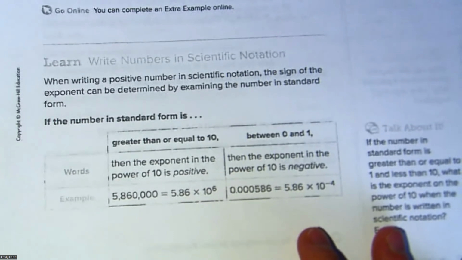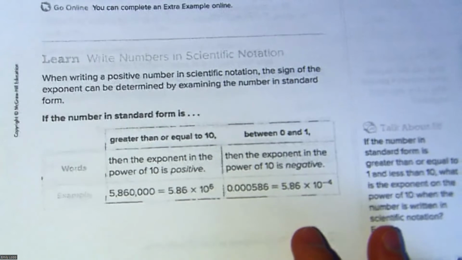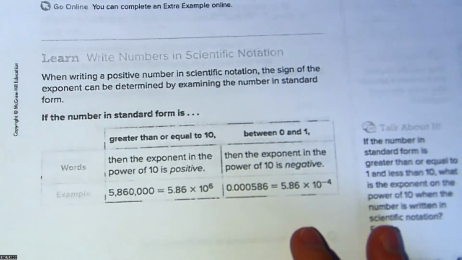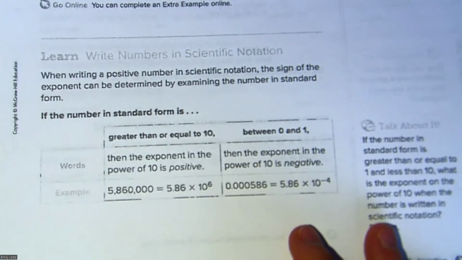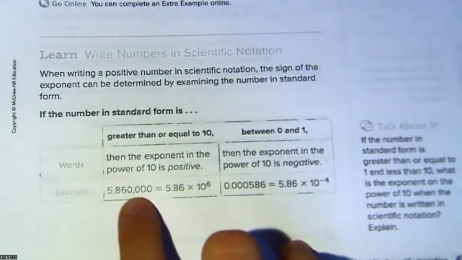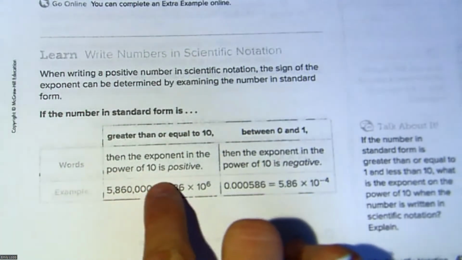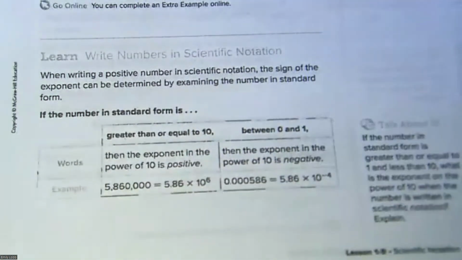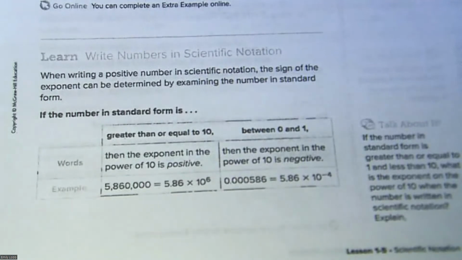So if it's greater than or equal to 10, then the exponent in the power of 10 is positive. So if it's greater than or equal to 10, it's positive. If it's between 0 and 1, then our exponent is negative.